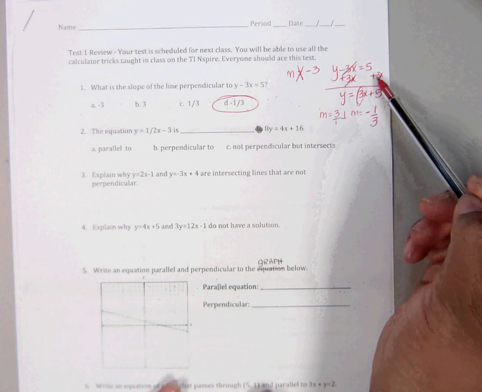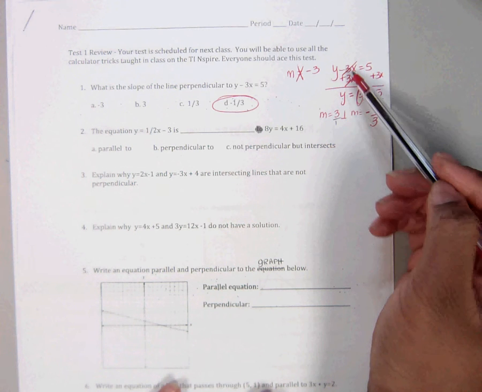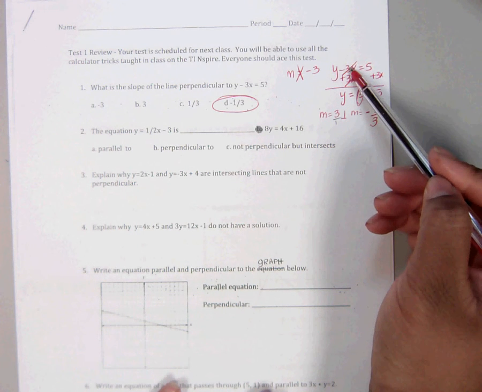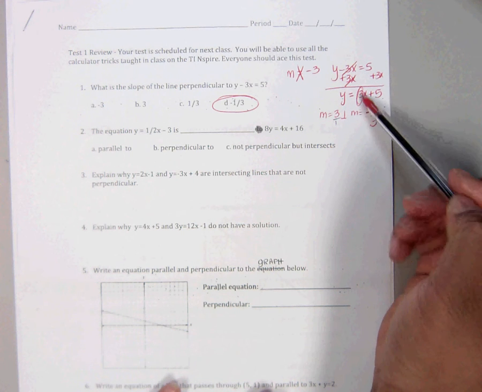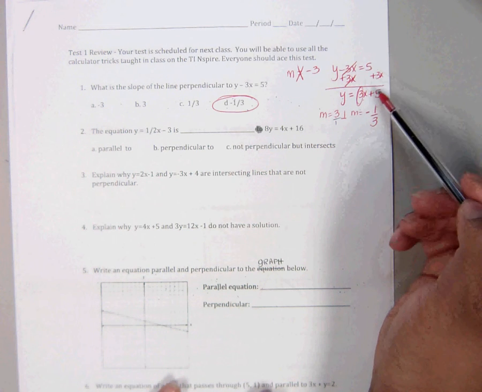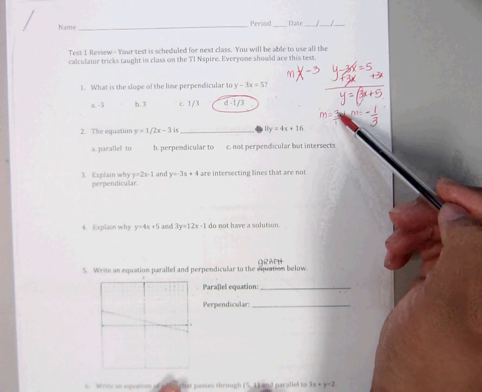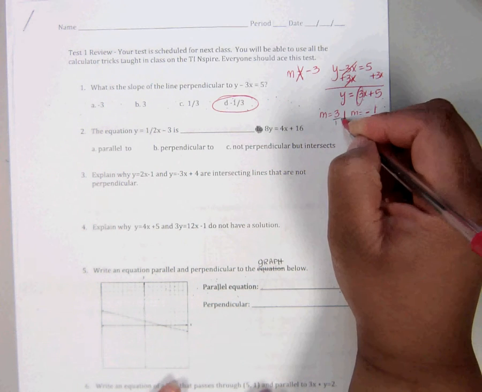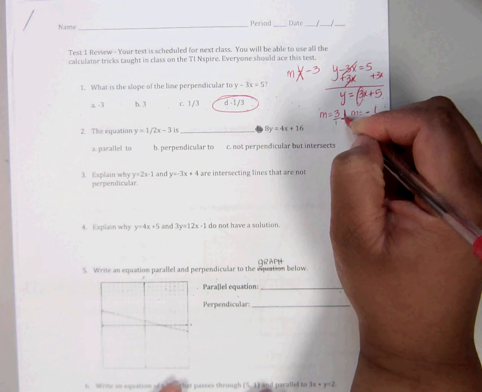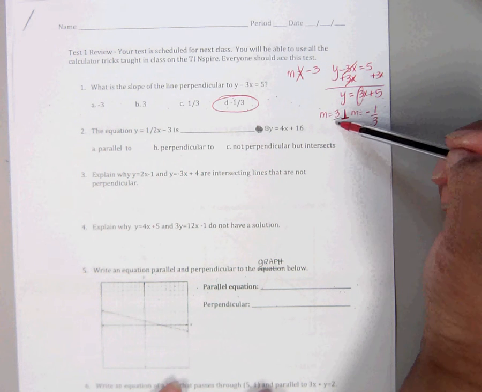Add 3x to both sides. That will cancel 3x on the left side and leave you with y equals 3x. 5 is positive, so plus 5. My slope is 3 for this equation. Now let's find what's perpendicular to 3. So put it over 1 and flip it.